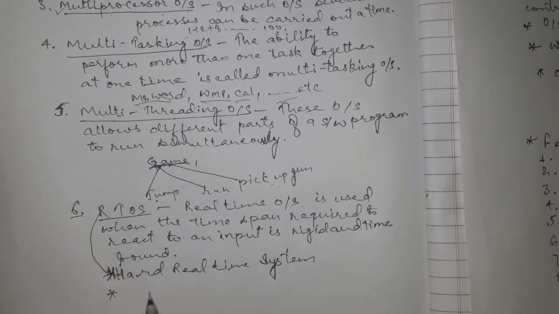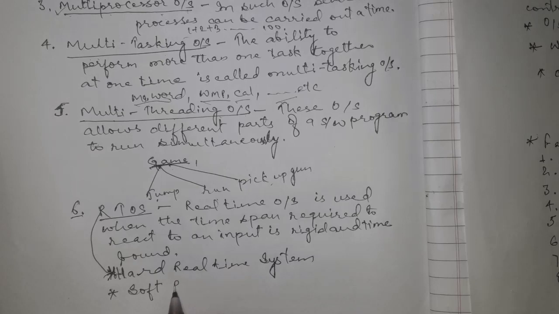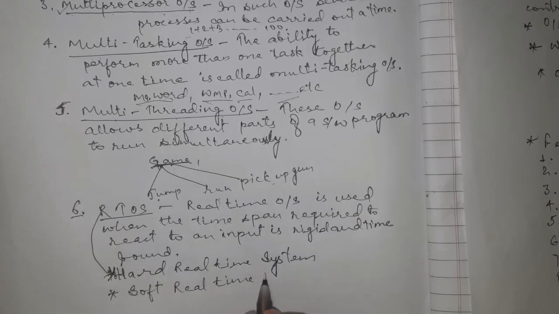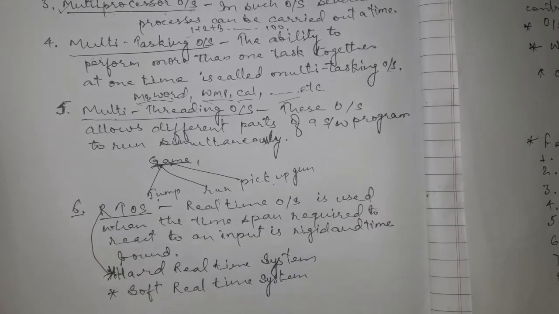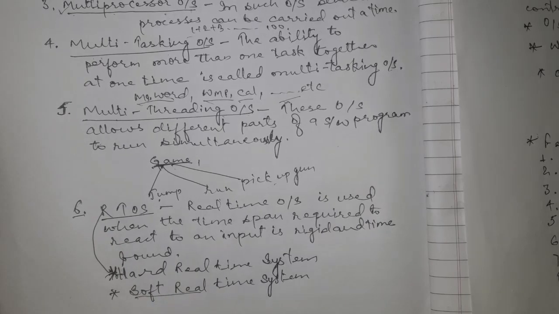And another one is the soft real time system. A soft real time system is an operating system that is also a type of real time operating system, but there is somewhat of a flexibility of time.